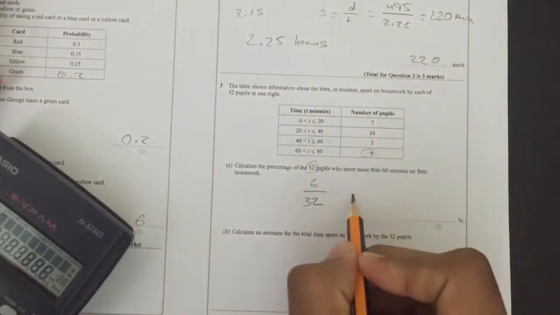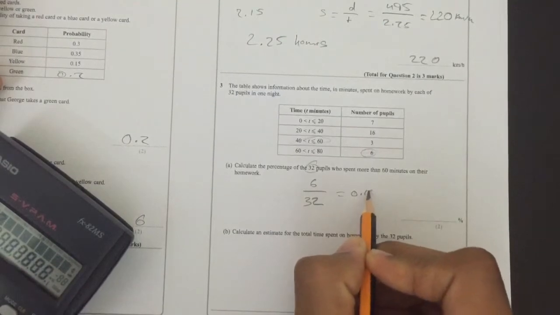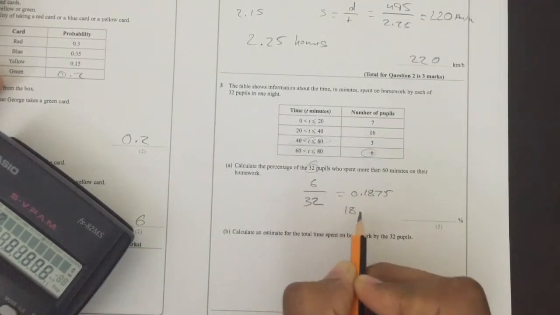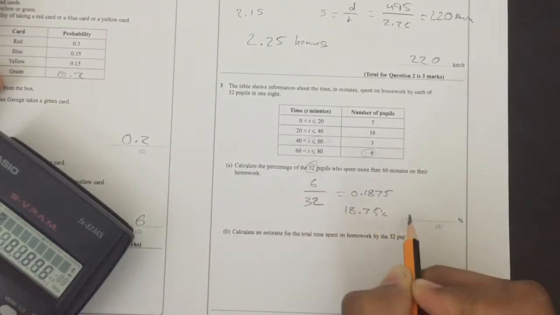0.1875. You have to multiply this by 100, so it's 18.75%.